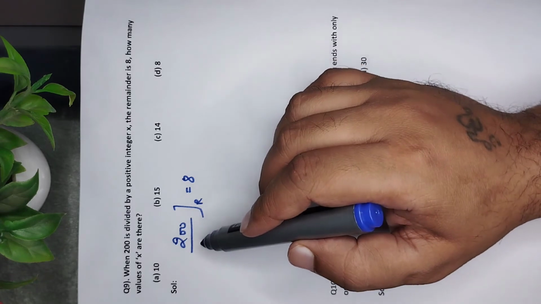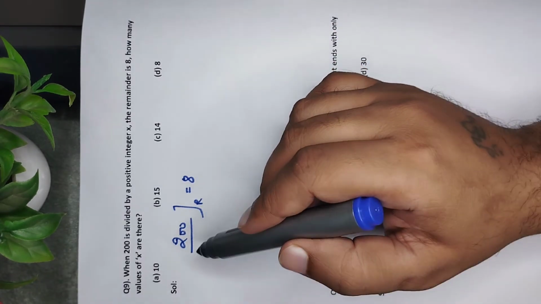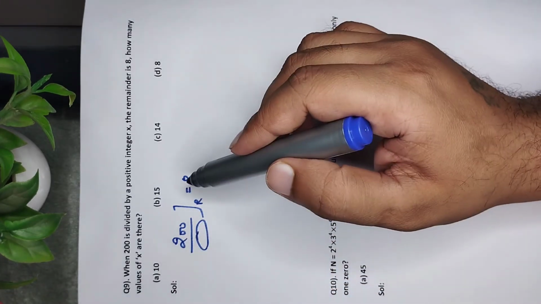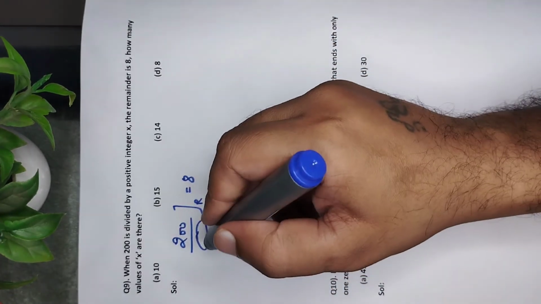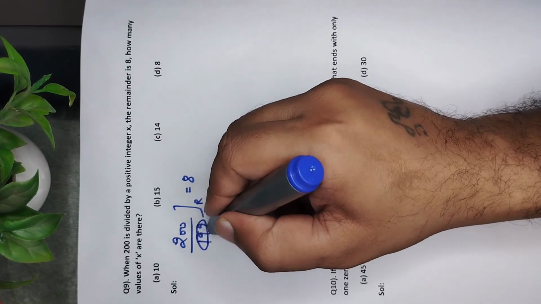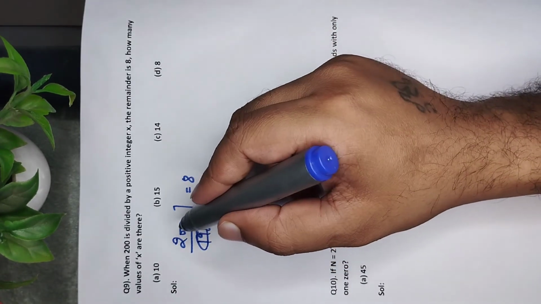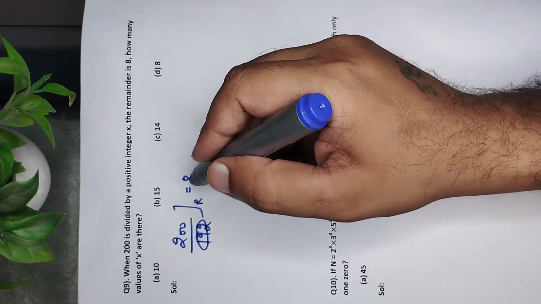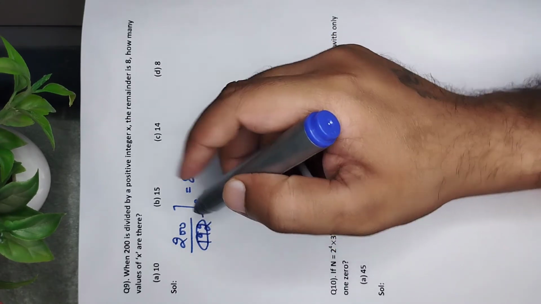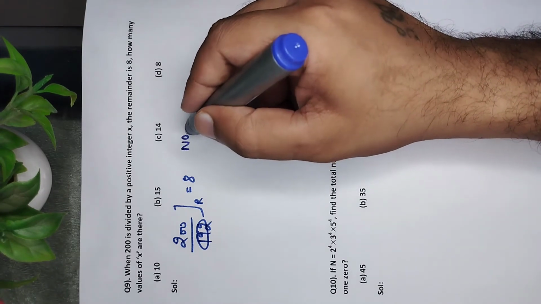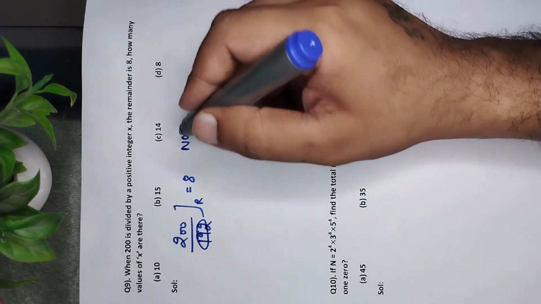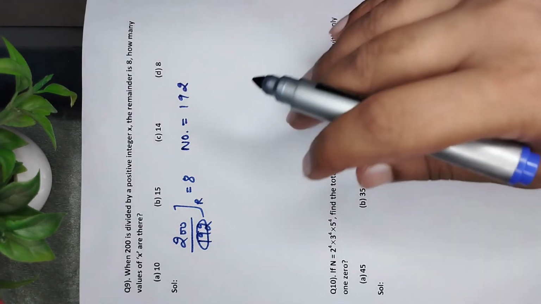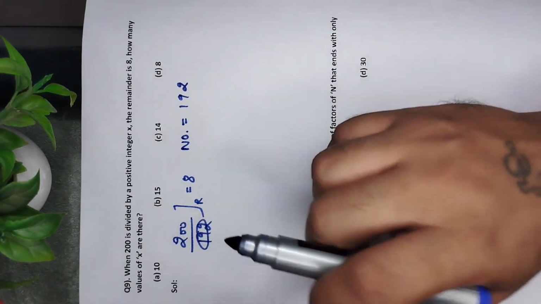Whenever I have to find such a number which when divides 200 will give remainder 8, I can simply say that 192 is the largest number which if it divides 200 will give us remainder 8. So how did we get this 192? Just simply subtract this 8 from 200, and I'll get 192. I can say there can be many different numbers, but the maximum number is 192. 192 is the number which if it divides 200 will give us 8.